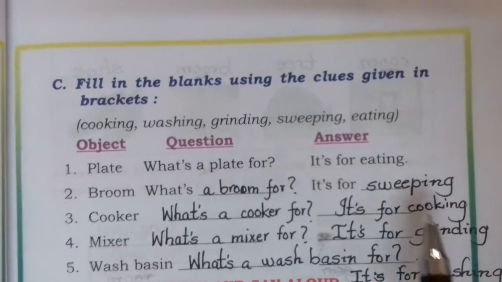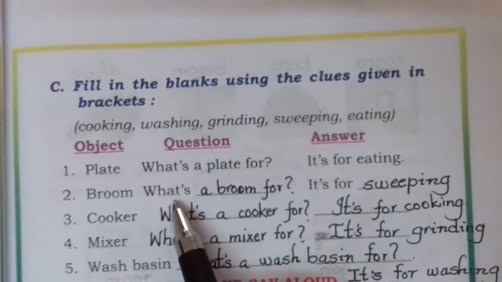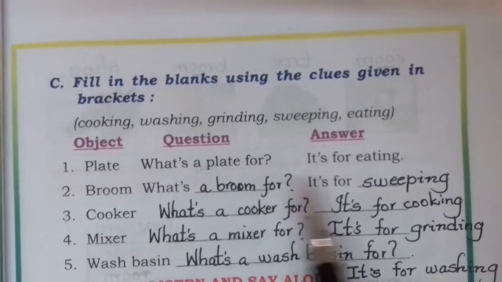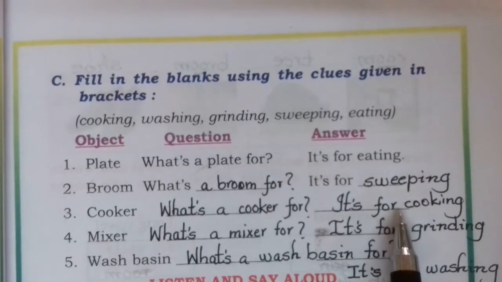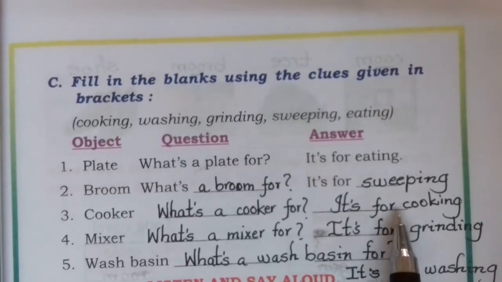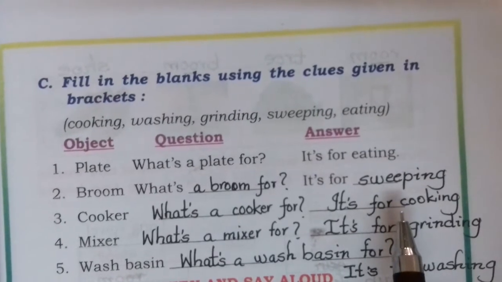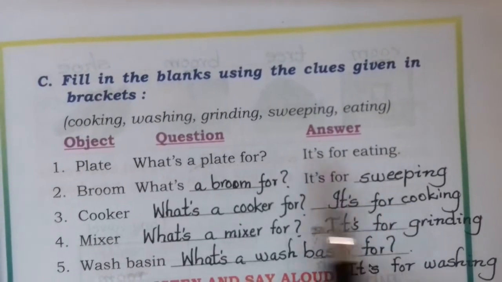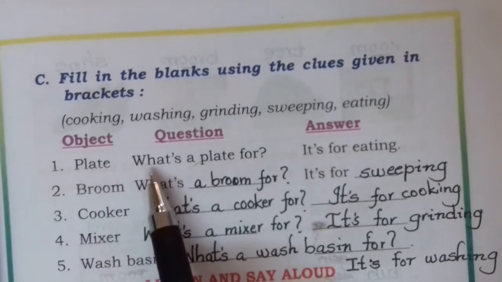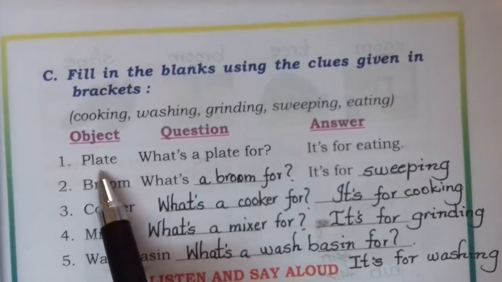It is for you to converse. You ask questions, you get answers. This is for you to practice so that you will know how to ask questions, and if somebody asks you a question, how you can answer. Right children? Okay, let's go to plate.